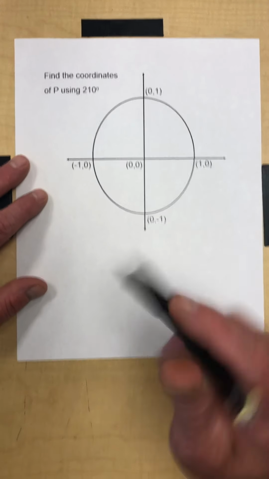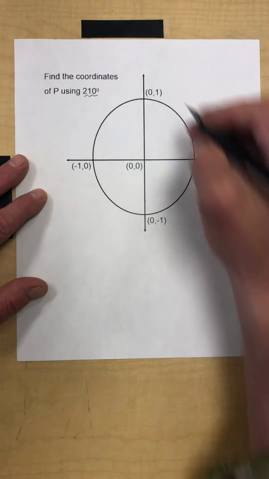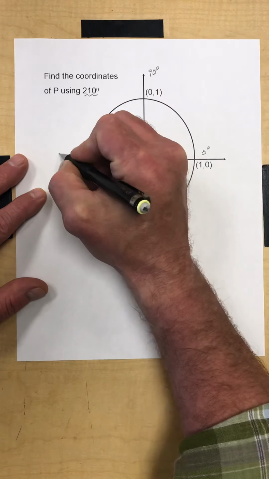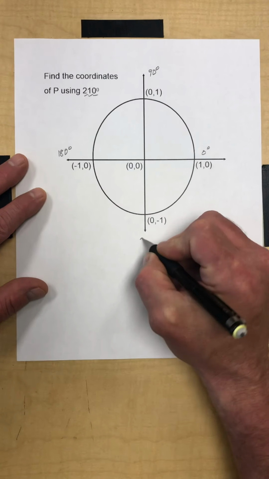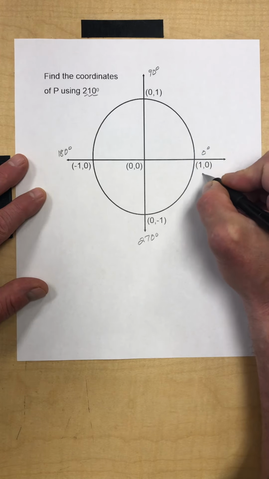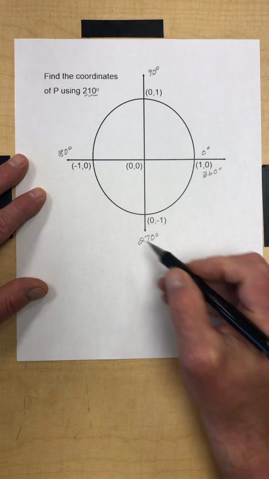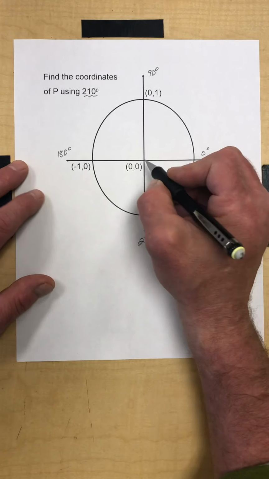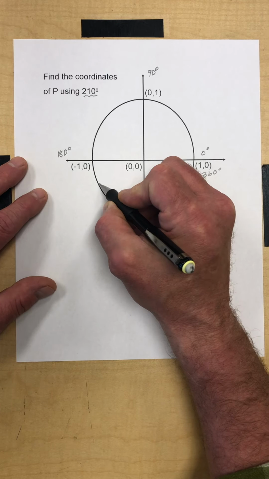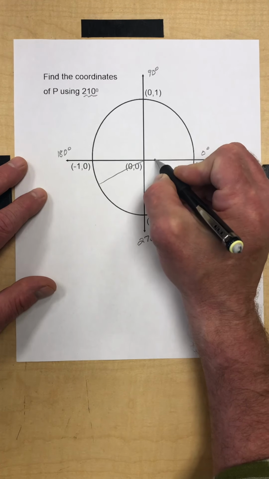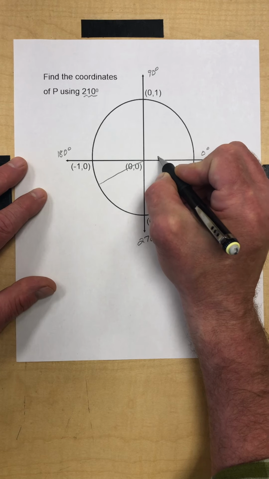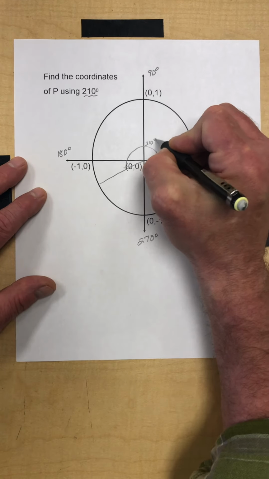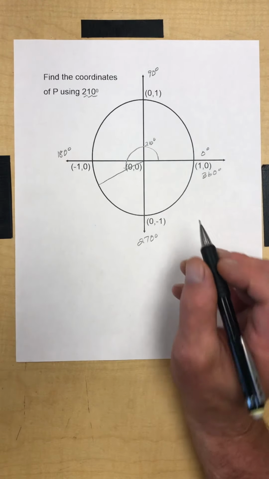Okay, so 210 degrees. We know we have 0 degrees, we have 90 degrees, we have 180 degrees, and we have 270 degrees, and then all the way around obviously it'd be 360. So that 210 obviously is between the 180 and the 270, and it's down here in quadrant 3, so it would be somewhere about right here. We have this angle measure that starts at 0 degrees and goes all the way around to 210 degrees. So we're down in quadrant 3.